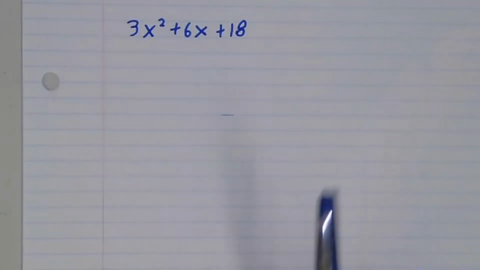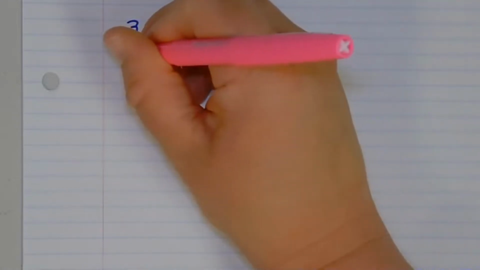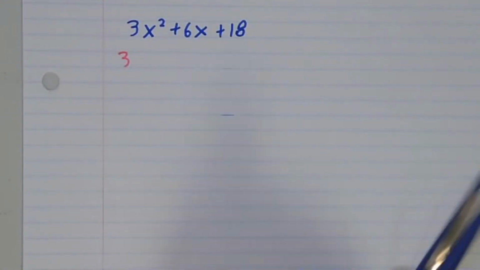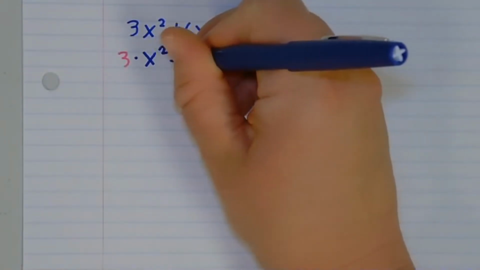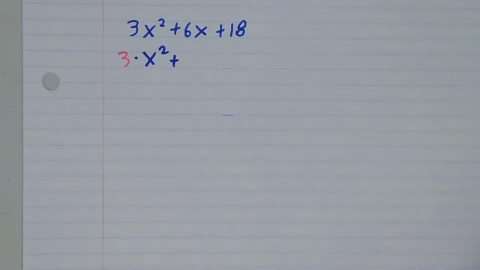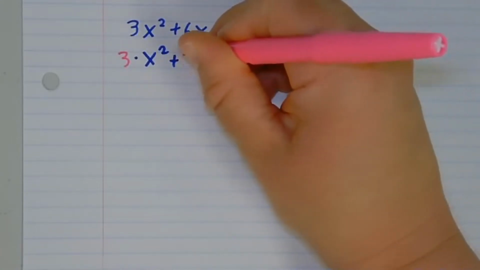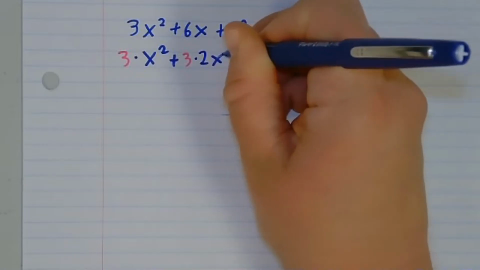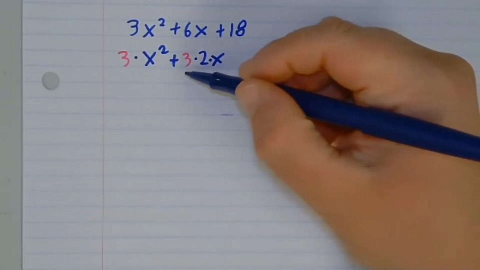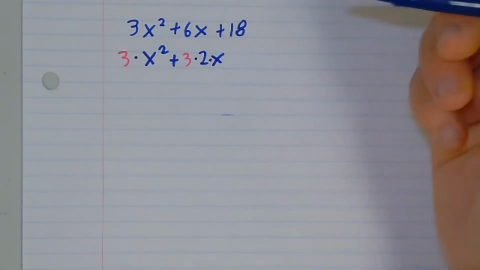So I would have, in this case, 3 times x squared plus 3 times 2x, because 3 times 2 is 6.